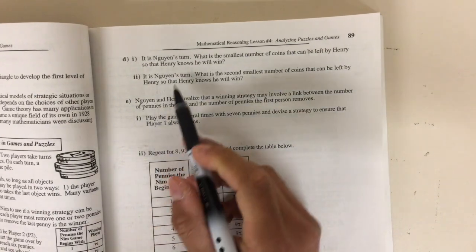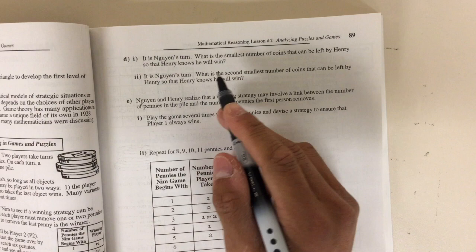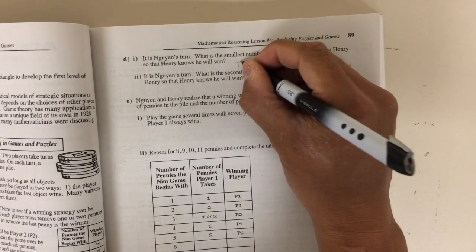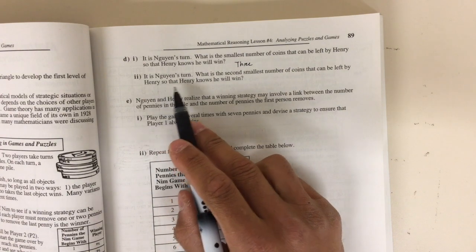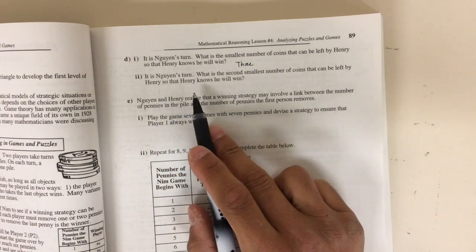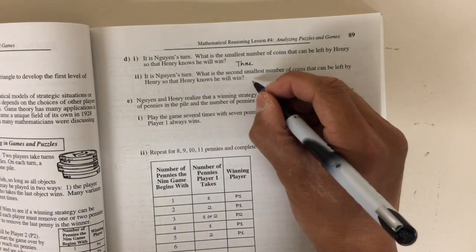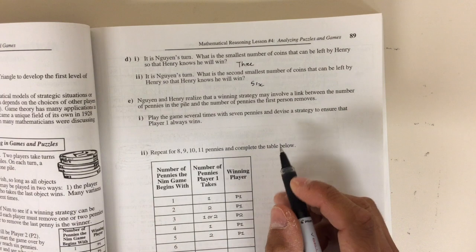Okay, so it is Wynn's turn. What is the smallest number of coins that can be left by Henry so that Henry knows he will win? Well, that was 3. So if it is Wynn's turn, what is the second smallest number of coins that can be left by Henry so that Henry knows he will win? So Henry is player 2, and that was 6.